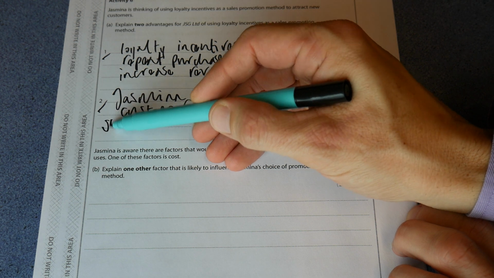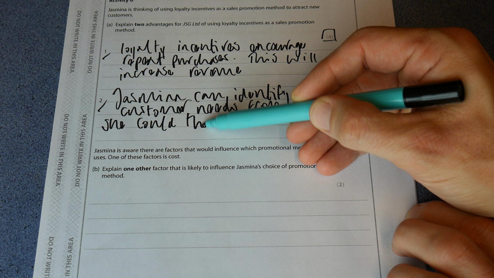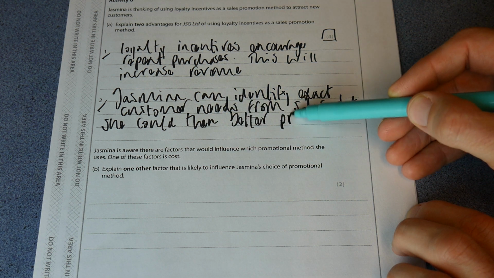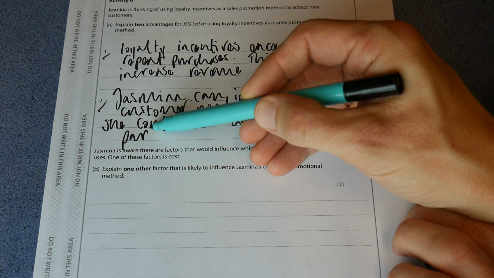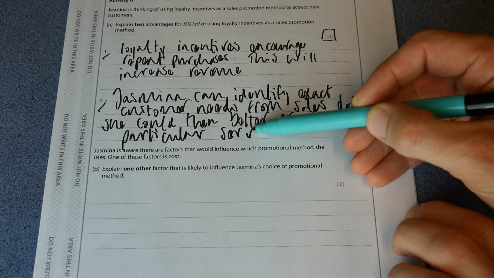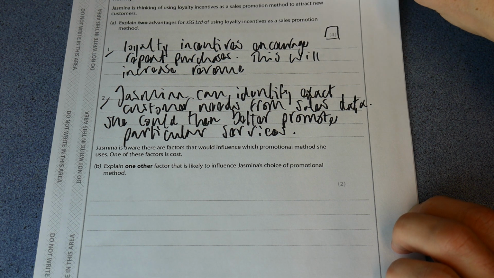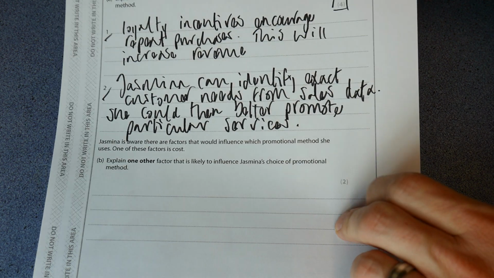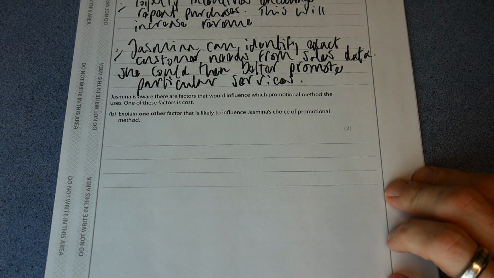Okay, she could then better promote particular services to that given customer. Okay, all right, so jolly good. So it means ultimately that she can meet customer needs better because she understands what the customer is actually looking for. All right, good stuff.